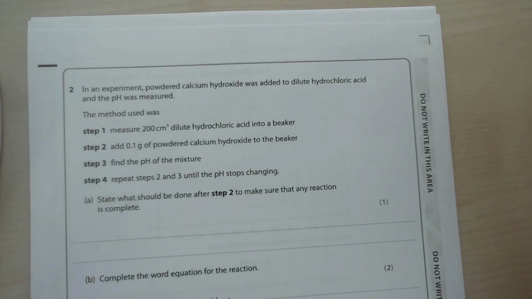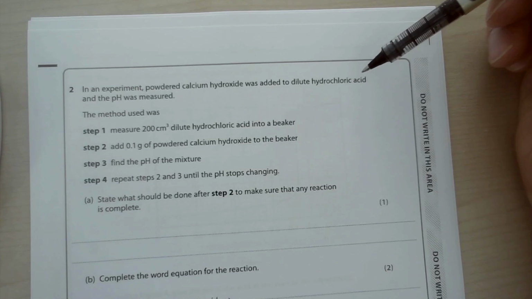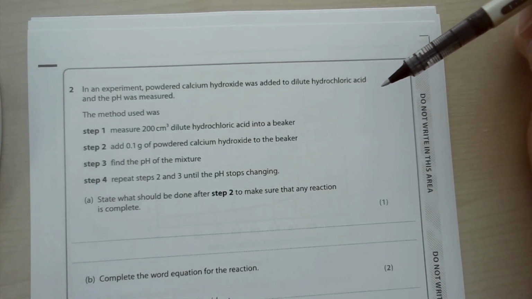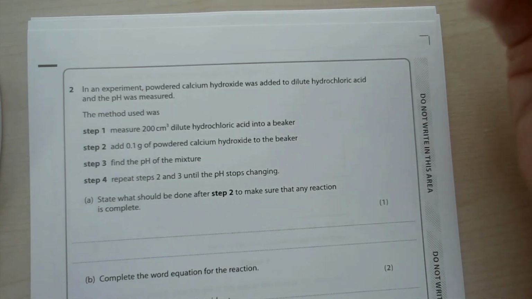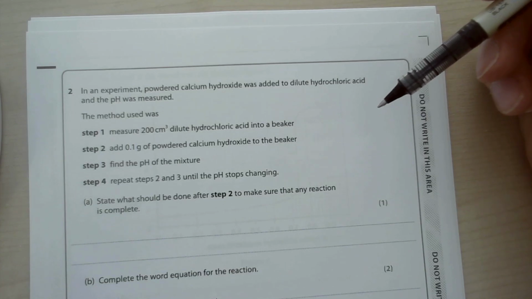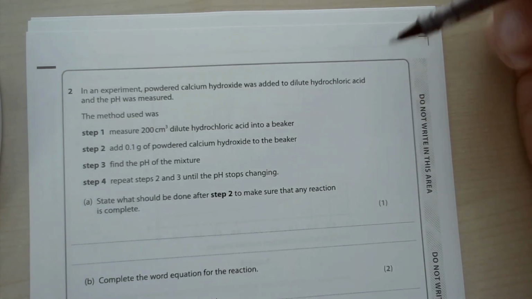Question 2. In an experiment, powdered calcium hydroxide was added to dilute hydrochloric acid and the pH was measured. This is the one where we added the powder and it stayed acidic and stayed acidic and stayed acidic, and then all of a sudden it neutralized and then became alkaline. We've got a rough method here. We have to say what will be done after step 2 to make sure that the reaction is complete.